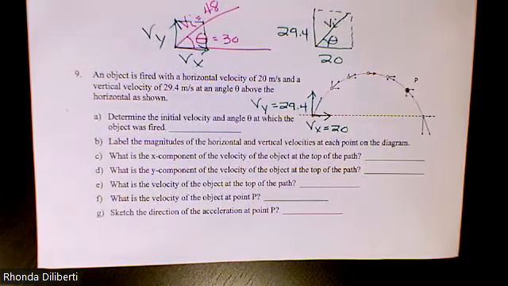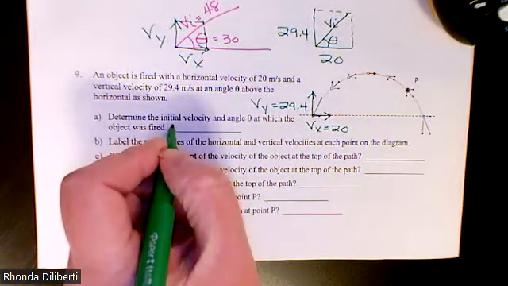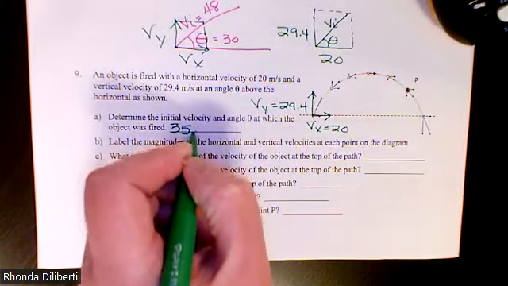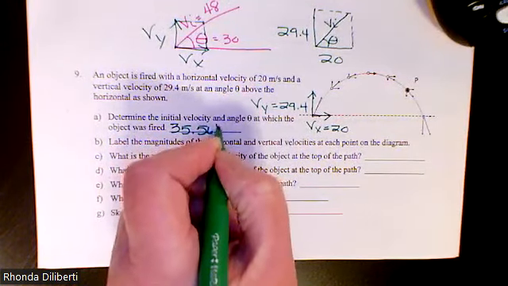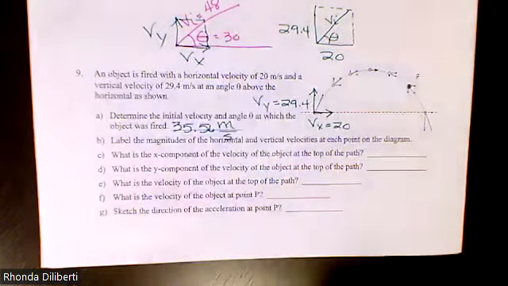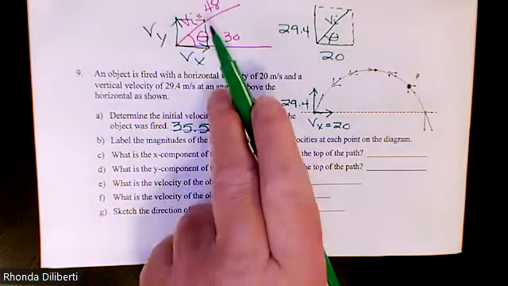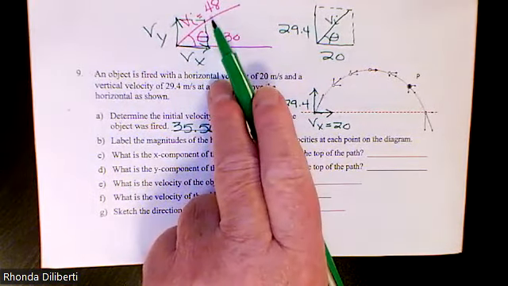Since it's a right triangle, I can just use the Pythagorean theorem to find Vi. So I'm going to go 29.4 squared plus 20 squared, and then square root that. I get 35.56 meters per second. So that's the velocity that we are firing this object up into the air.